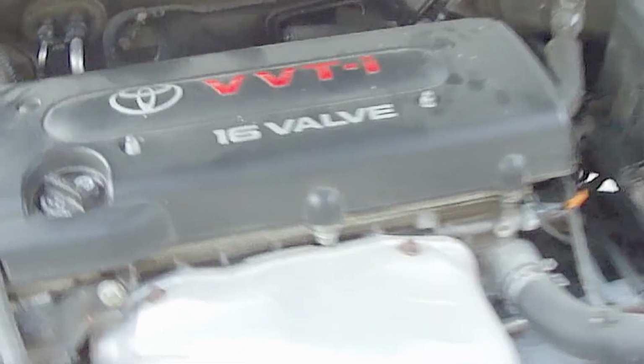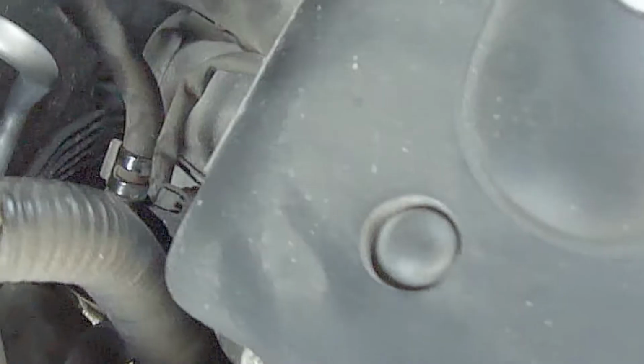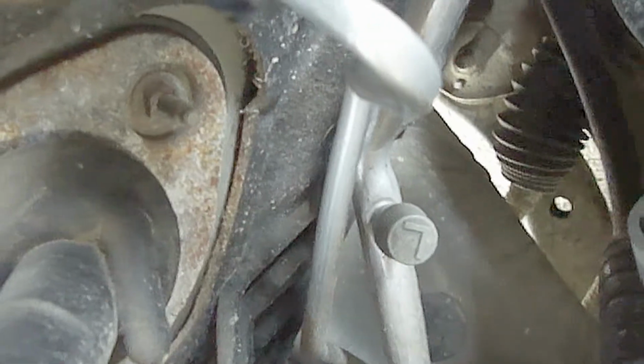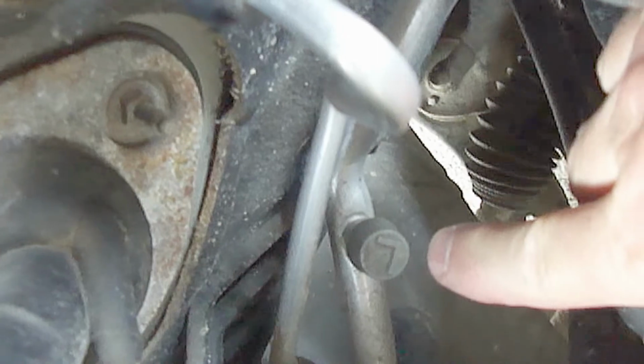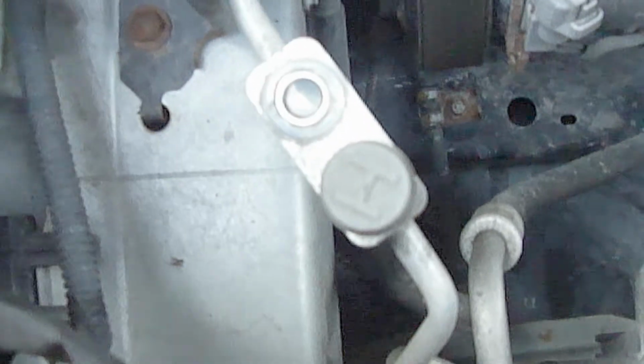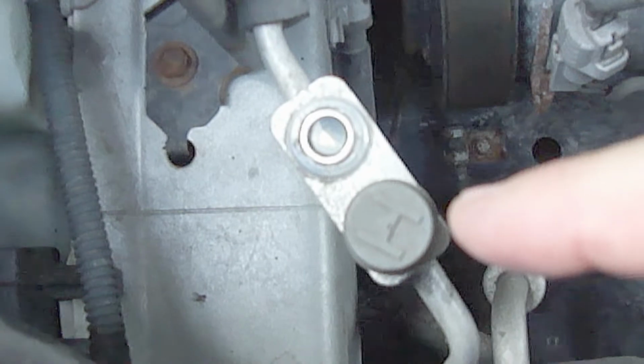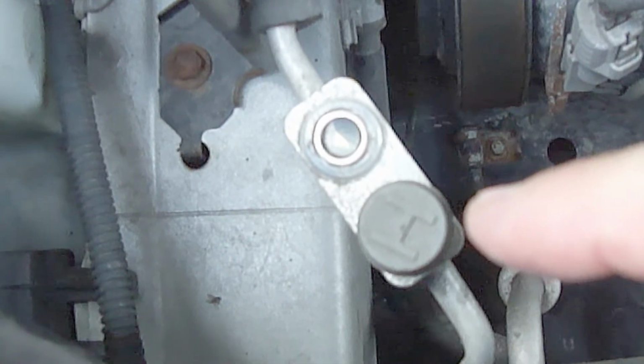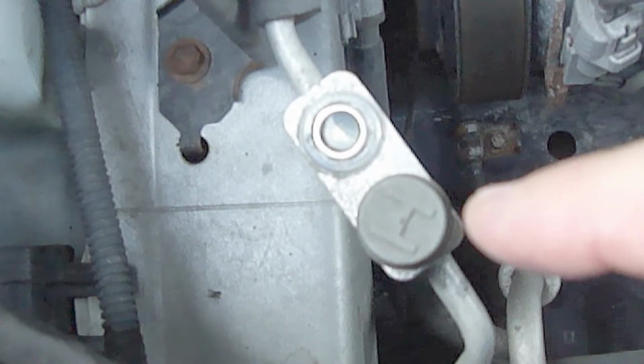Refrigerant is always added to the low-pressure side, which has a smaller size fitting like you see here. This removable cap is marked with an L for low pressure. It's never added to the high pressure side, which has a larger size fitting like you see here. This removable cap is marked with an H for high pressure.